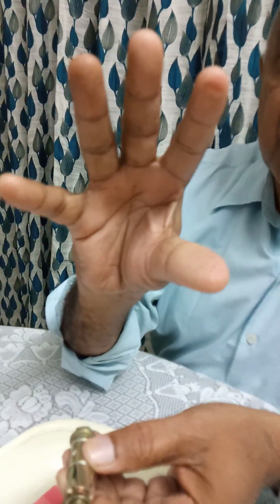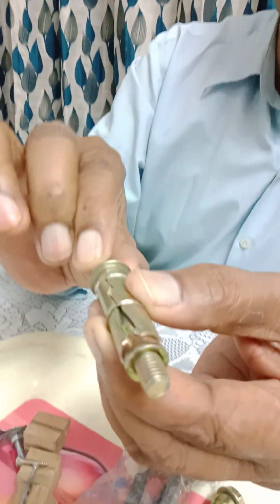You can see these are some arms. Initially they are held like this, and when we create a cavity in the wall and start driving this bolt, then these arms start opening. They open like this, and then they are held tightly inside the wall, and then this bolt does not come out.